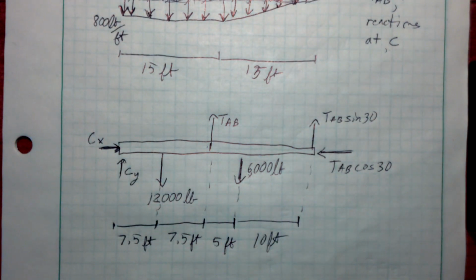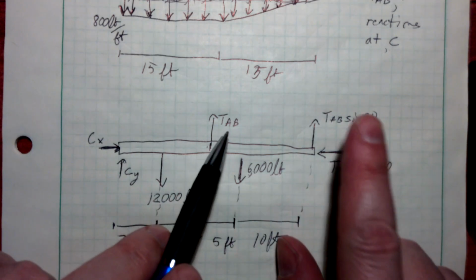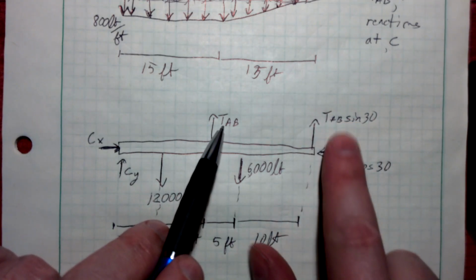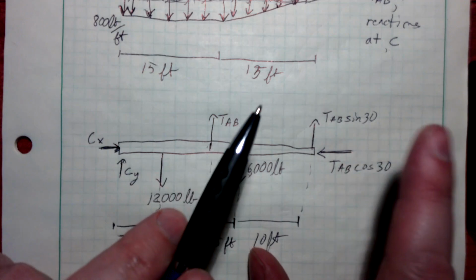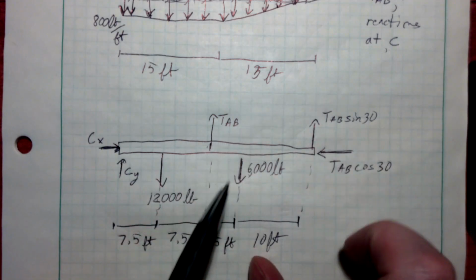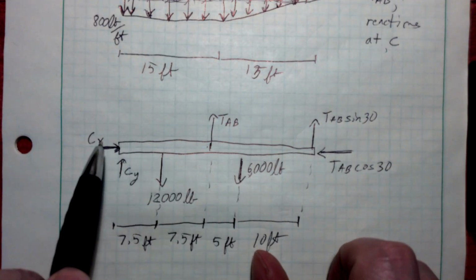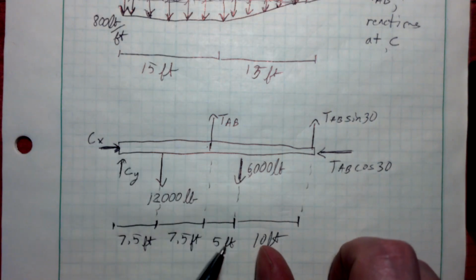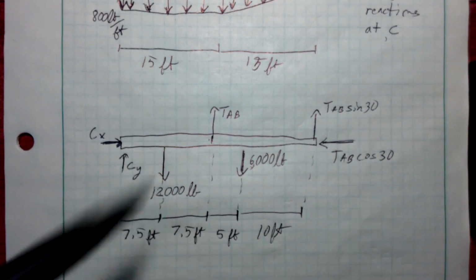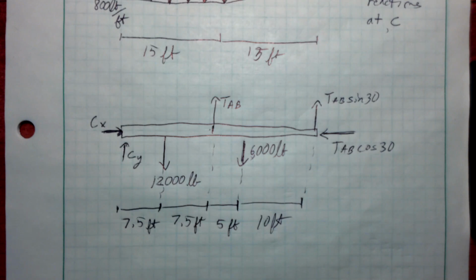Okay, on the free body diagram, how many unknowns do I have? Well, I've got TAB. It shows up in 3 different places, 3 different terms have TAB in them, but it's all the same unknown. It's only one unknown TAB each time. I've got CX and CY here. Those are both unknowns. So that's 3 unknowns. I can write 3 equations with 3 unknowns. Right? This might be a time where you write more than one moment equation. And you don't have to start with the forces. You can always start with a moment equation.